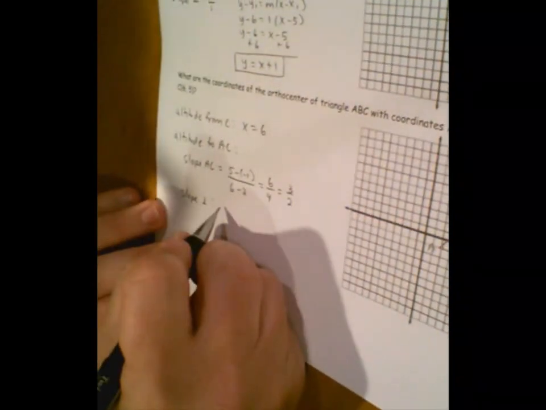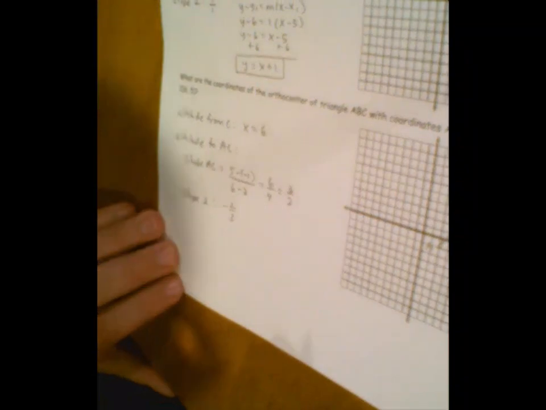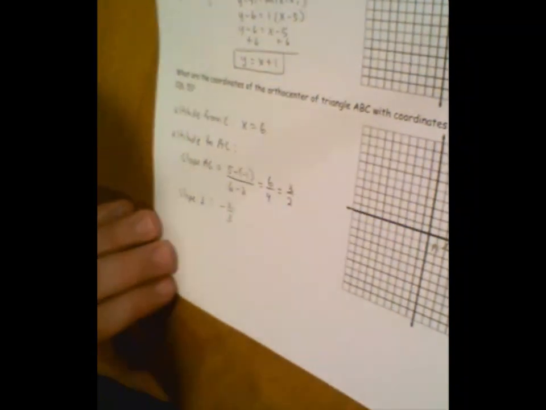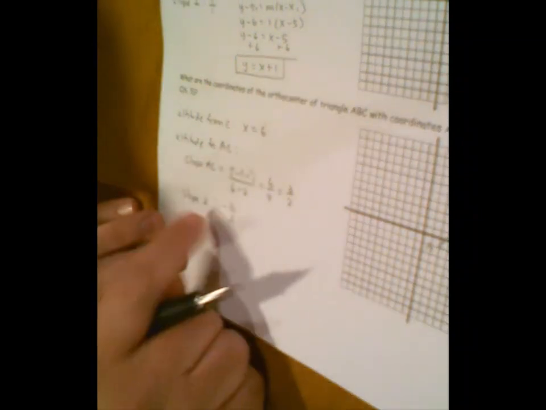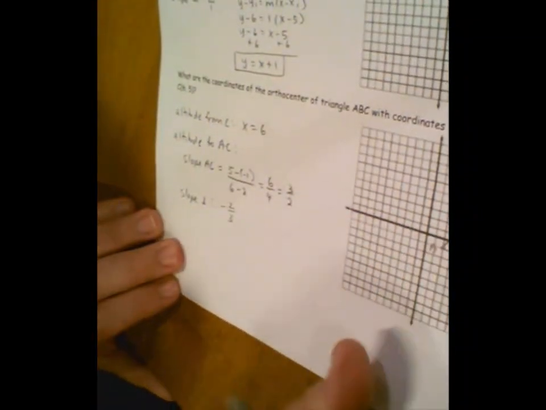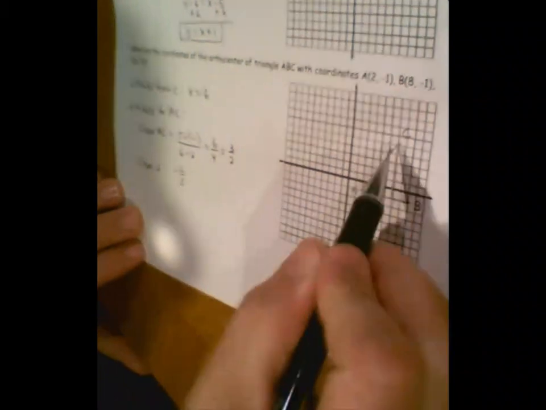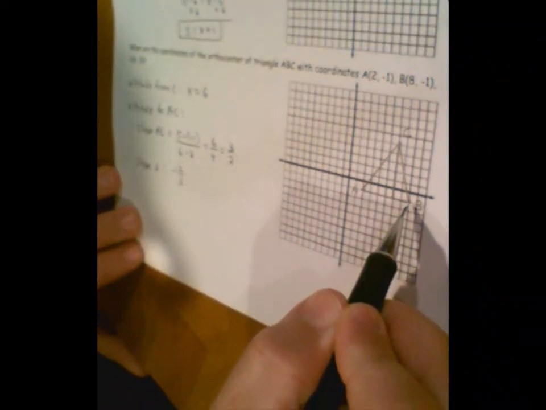The slope of the perpendicular would be the negative reciprocal, which is negative 2/3. So for the altitude to AC, I'm using point B with the negative reciprocal of the slope of AC.